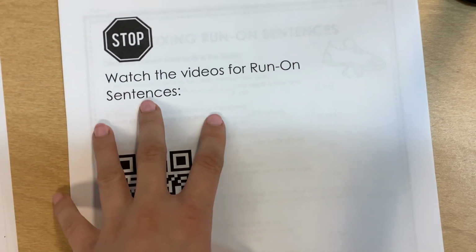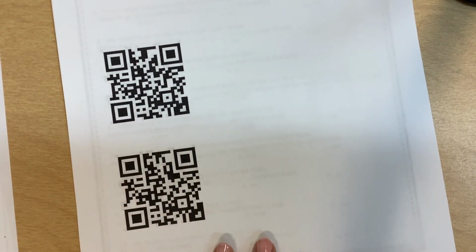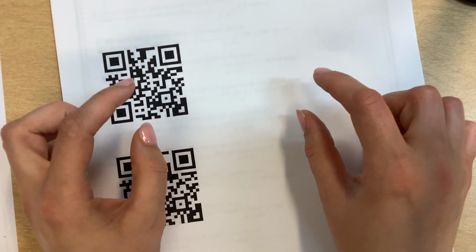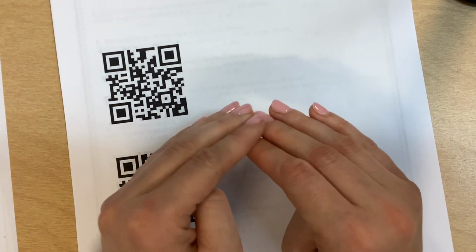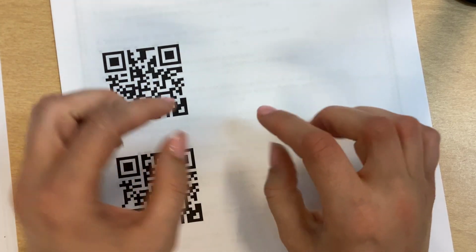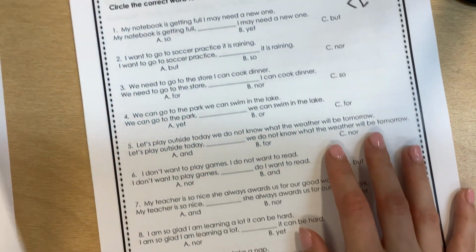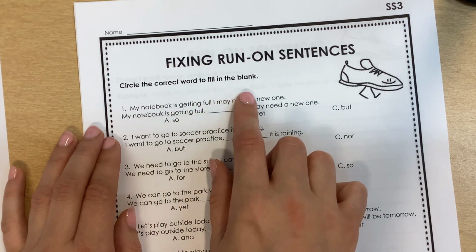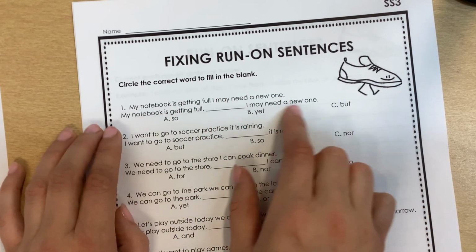Now we have to stop and we have to watch the videos for run-on sentences. Run-on sentences are when a sentence is way too long and it has different topics or separate ideas, where it needs to be split apart into more sentences, okay? So circle the correct word to fill in the blank. We have to pick what conjunction would make most sense.